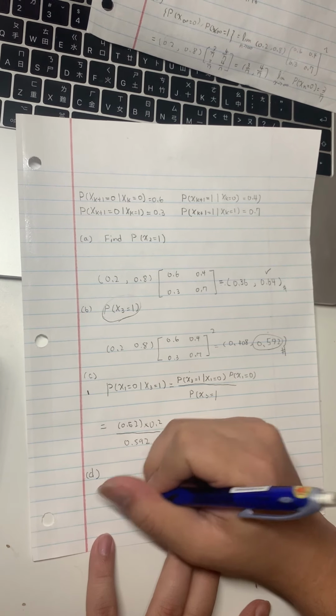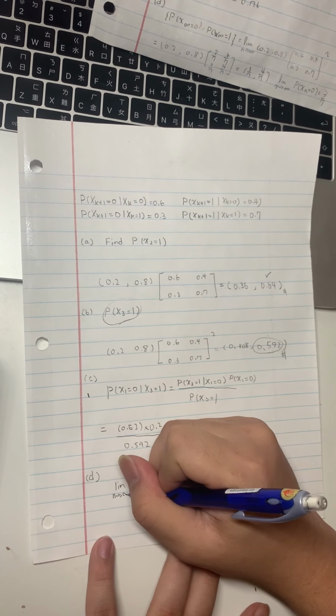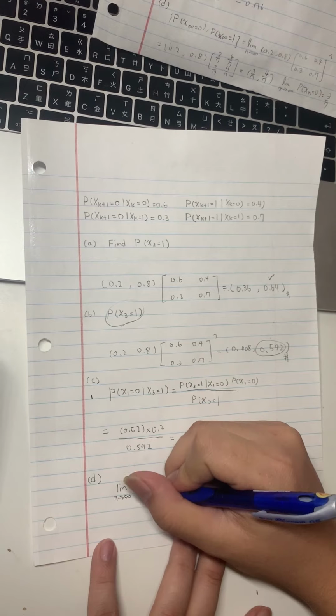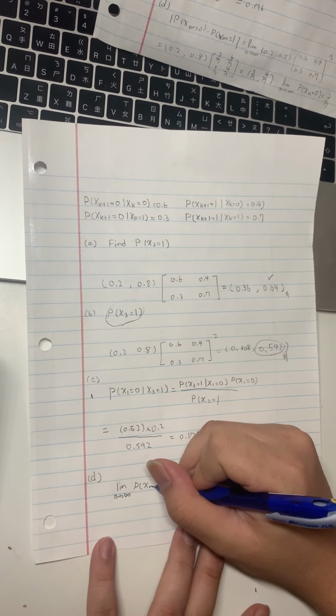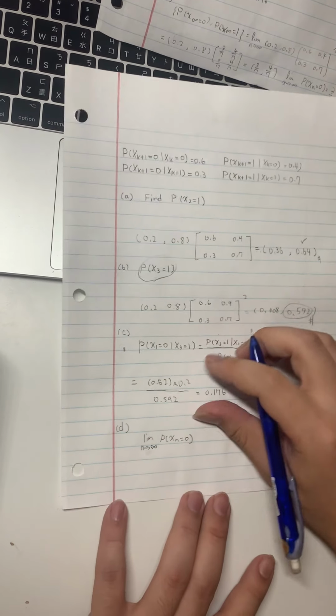And for the fourth question, we're going to find the limit when n goes to infinity of the probability of xn equals 0.